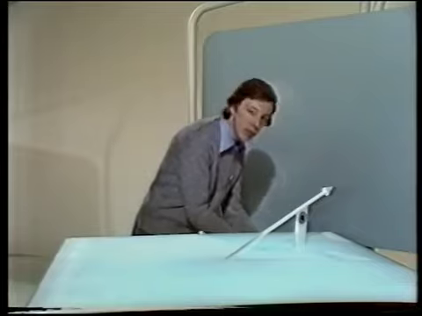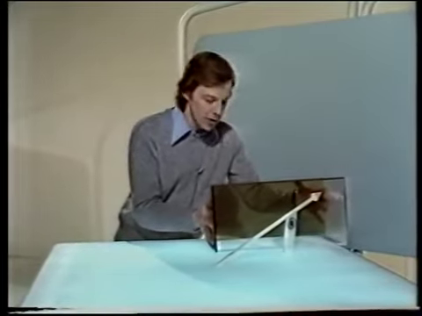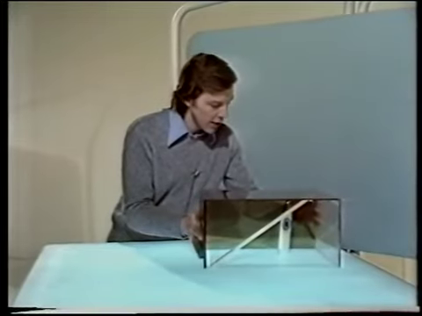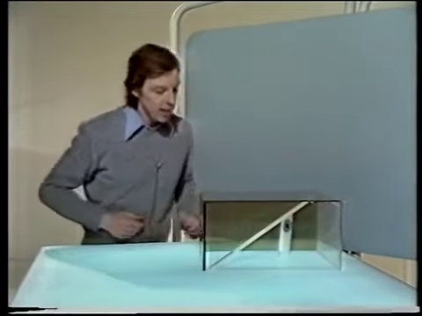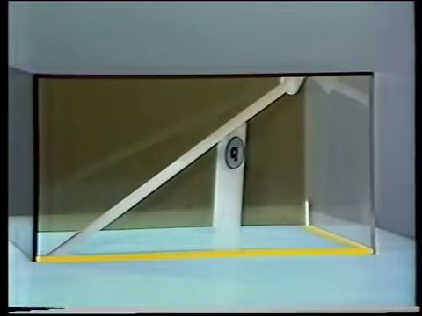And I can go some way towards that if I use this box, because if I put that box over the vector like that, then I can identify the vector q with the diagonal of the box. To get to the end of the arrow, I can go 8 units along this edge, and then 6 along this edge, and finally 4 up here, and that brings me to q.